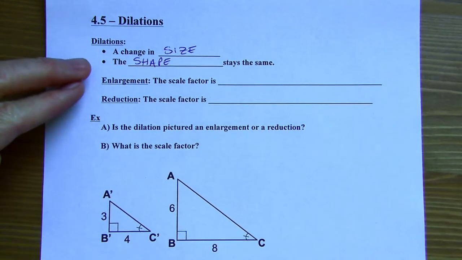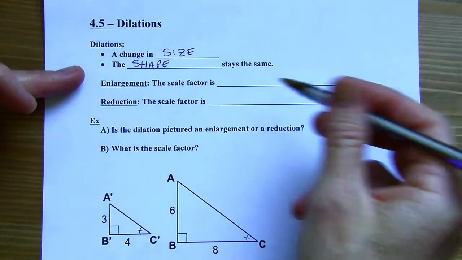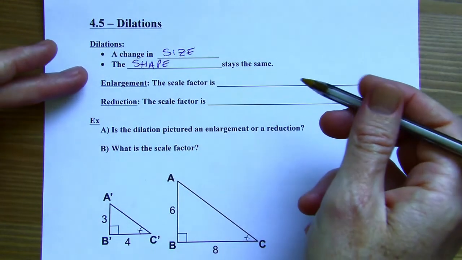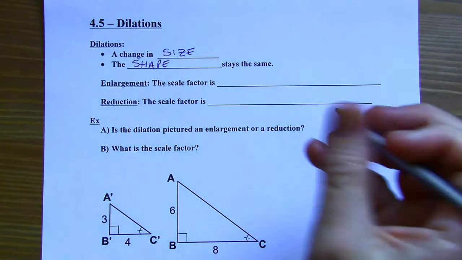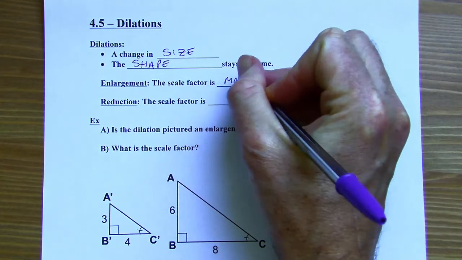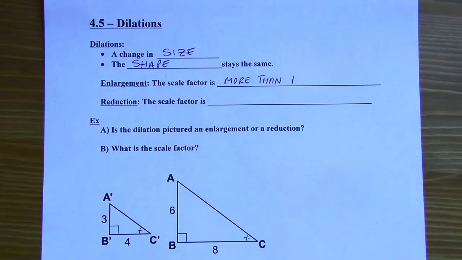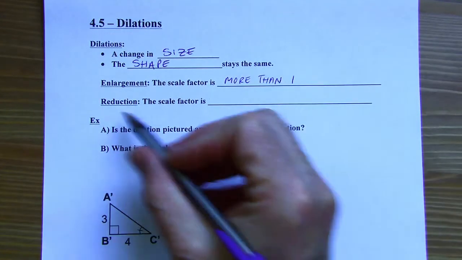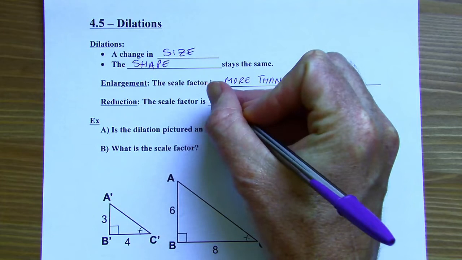Okay. So there's two different kinds of dilations. We've got an enlargement and a reduction. So an enlargement, it's growing from the original pre-image to the final image, and a reduction, it's shrinking. You can think of it that way, right? So an enlargement is going to have a scale factor that is more than 1. Okay, so if you have a scale factor of 2, for example, that means that a figure is going to double in size. If you have a scale factor of 3, then it's going to triple in size. A reduction is when the figure is getting smaller, and the scale factor is going to be between 0 and 1.